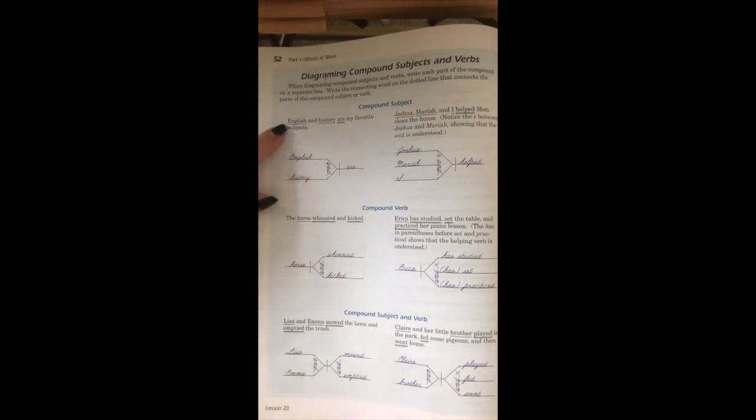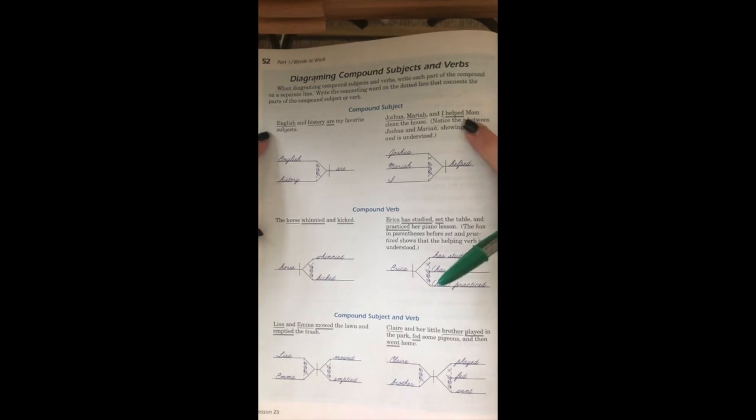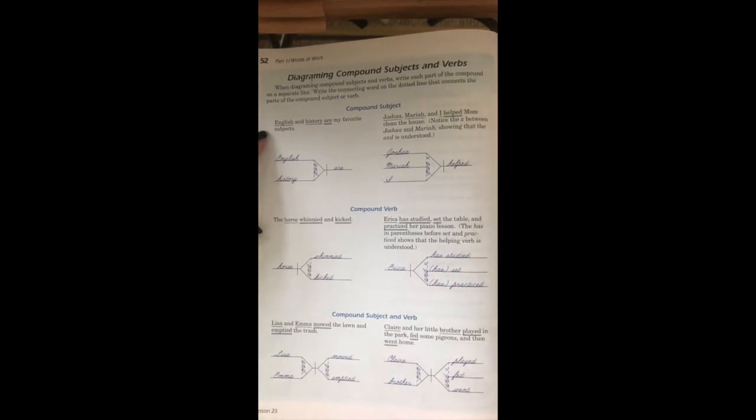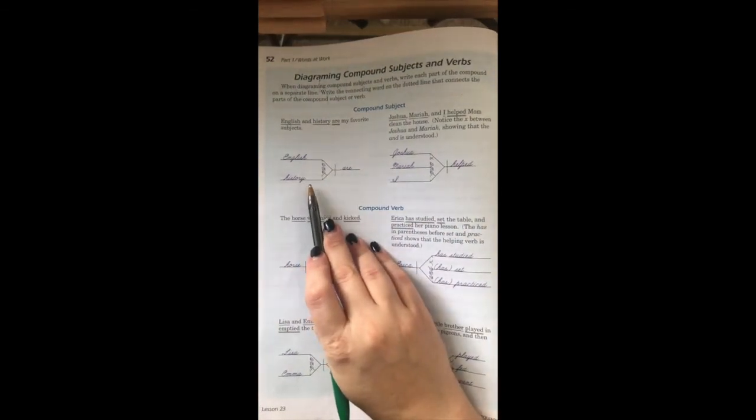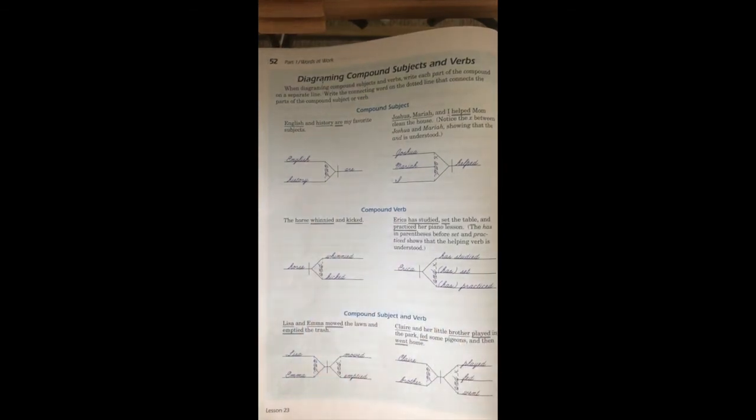So here on the first one, we have a compound subject example. And it says, English and history are my favorite subjects. Joshua, Mariah, and I helped Mom clean the house. So here we have not just one subject, but two. And the way that you diagram sentences with two subjects is in this way. You do not just put two subjects on the left.